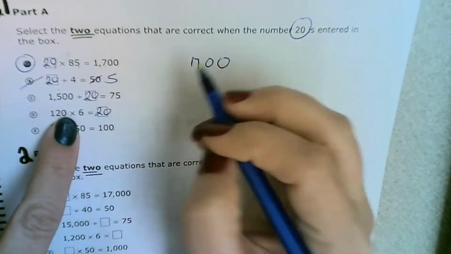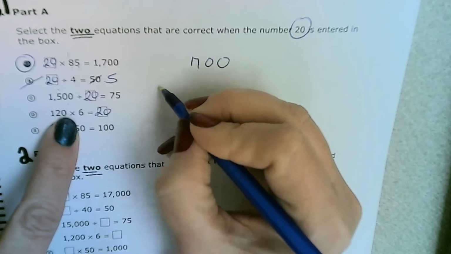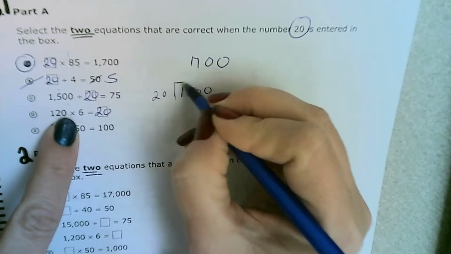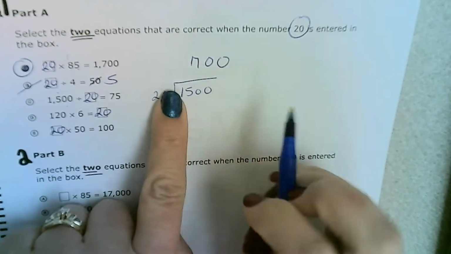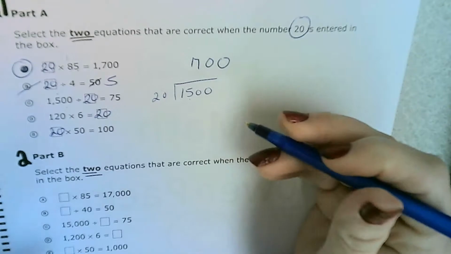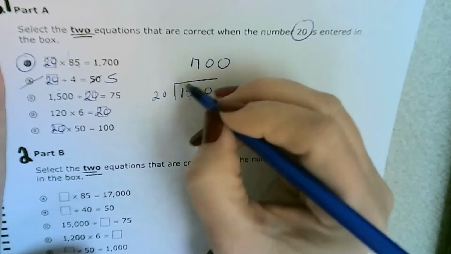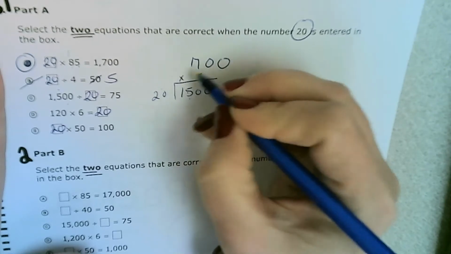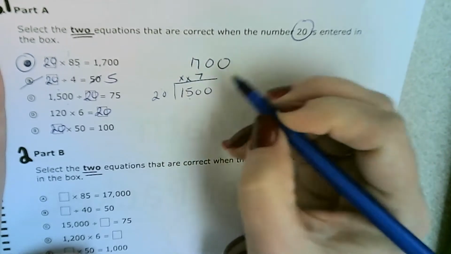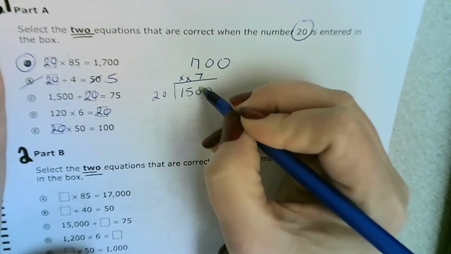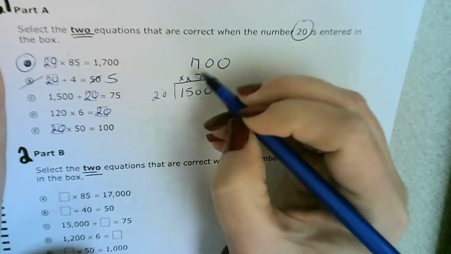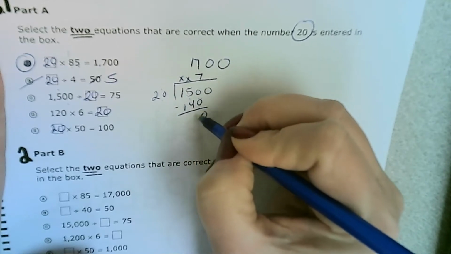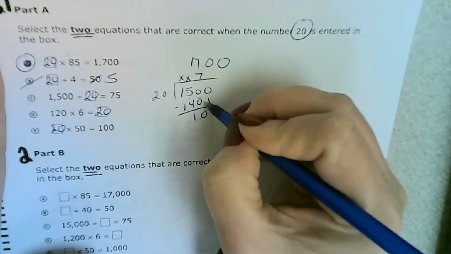1,500 divided by 20. You can just ignore the 0 and say 15 divided by 2 would be 7. So we're going to put it right here. Can't go into 1, it can't go into 15, so it goes into 7. 7 goes over the 0 for 150. 7 times 0 is 0. 7 times 2 is 14. Subtract. It's less than 20. Bring down.